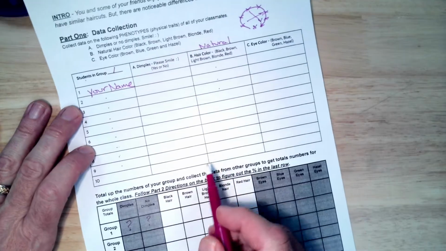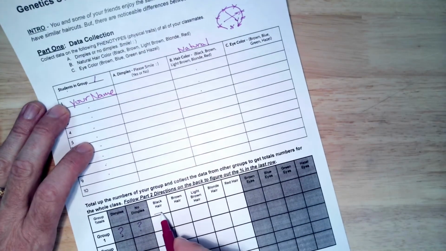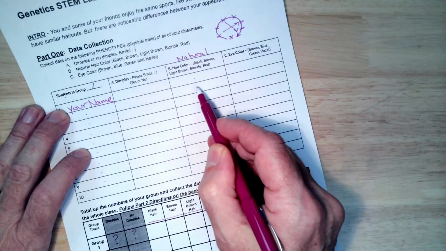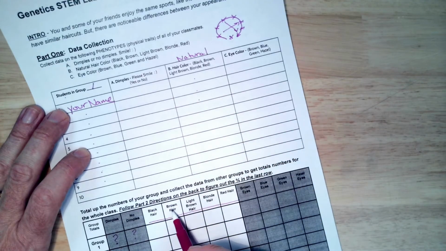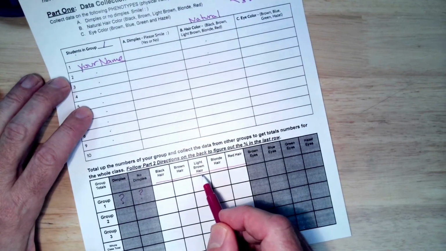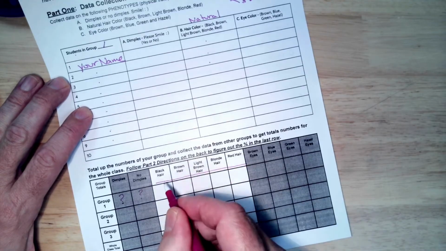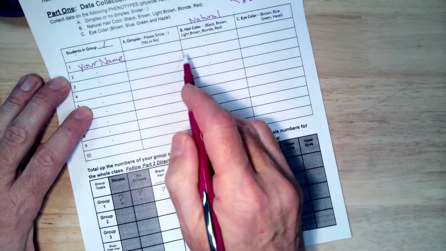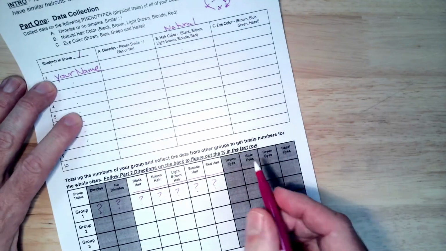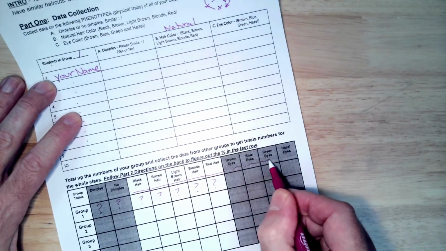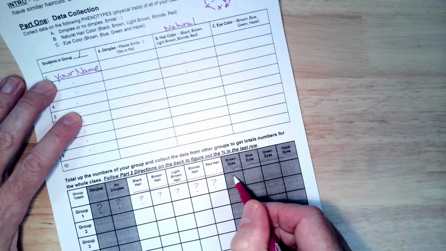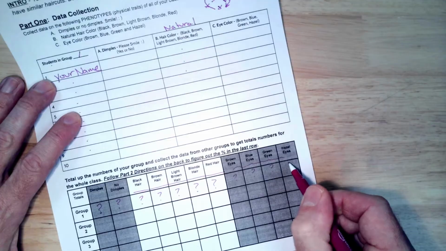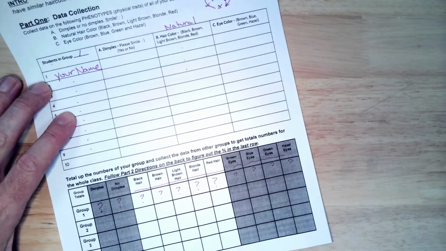Once you've looked at that, move on to hair color. So all these are the hair color ones. How many students had black hair? How many students had brown hair? How many had light brown, blonde, red? So include all that data. You're just tabulating how many you had in each group. And then finally do the same for eye color. How many had brown eyes in your group? How many have blue? How many have green? And how many had hazel?